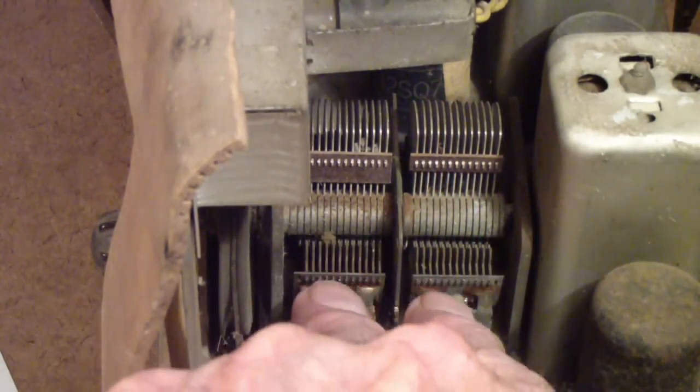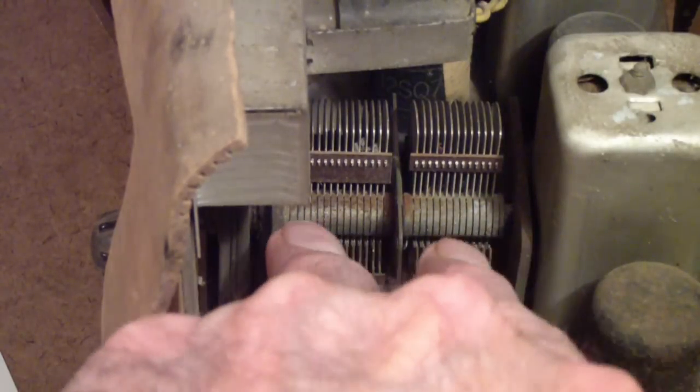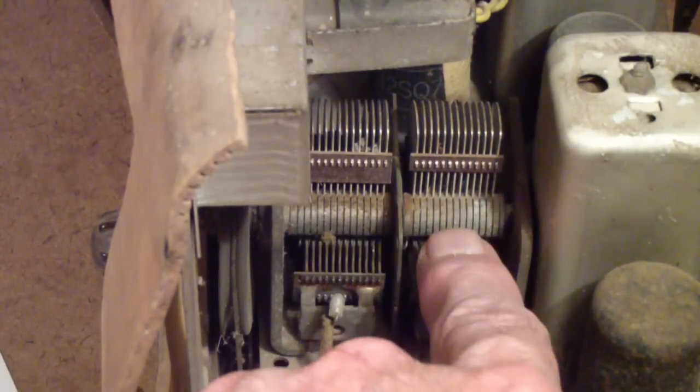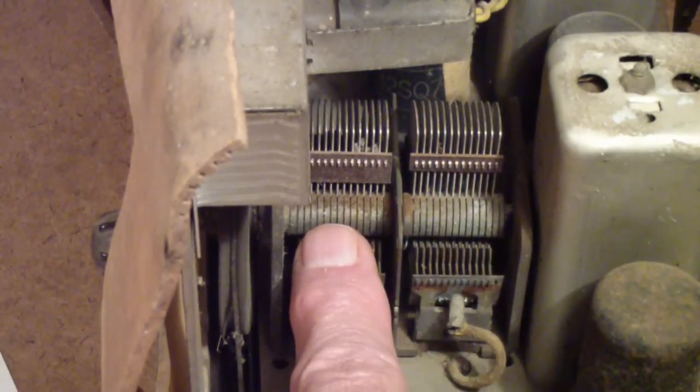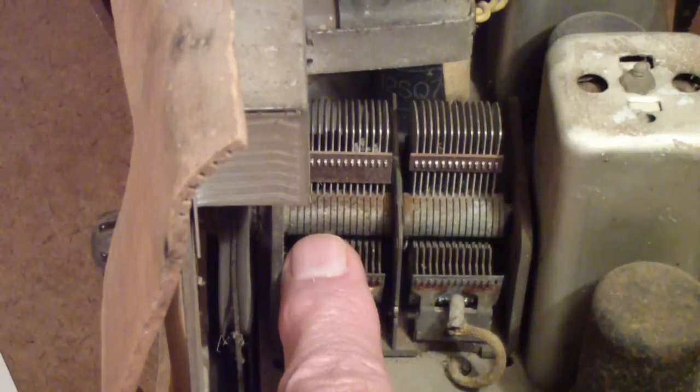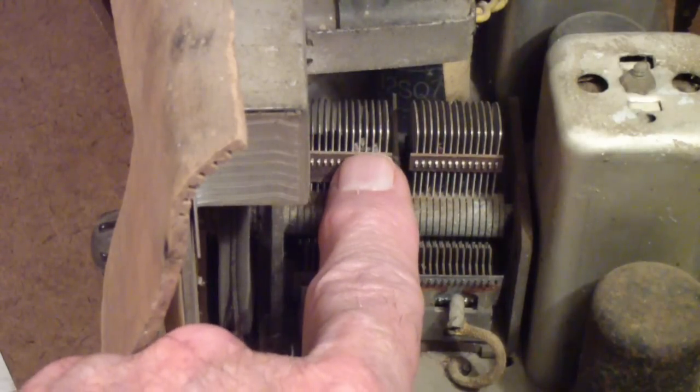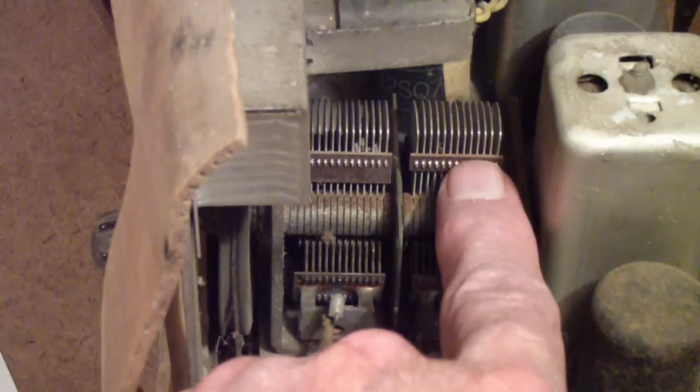You can generally tell a superheterodyne radio compared to a TRF because it will have a couple of stages, and they will be different sizes. You may be able to tell this capacitor is actually slightly more capacity than this one.